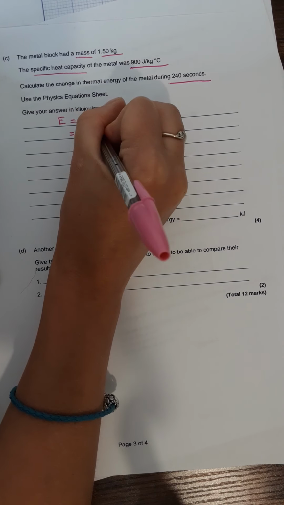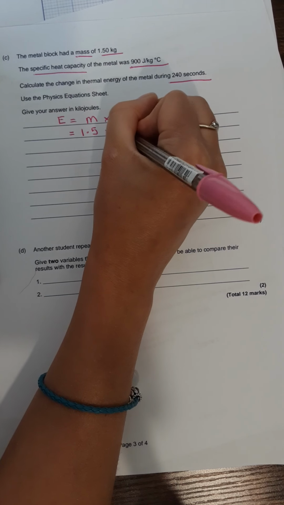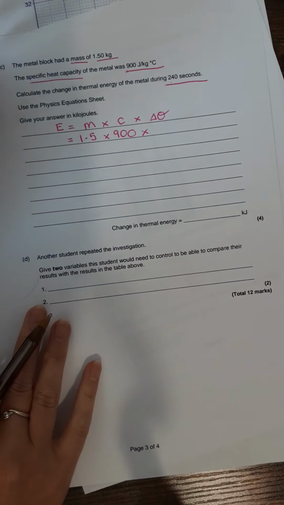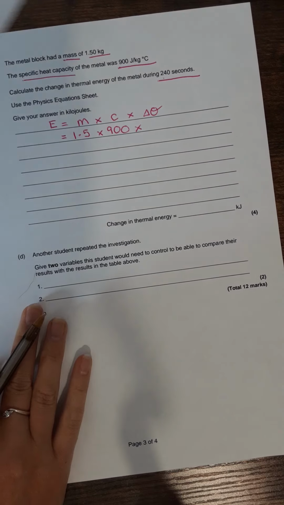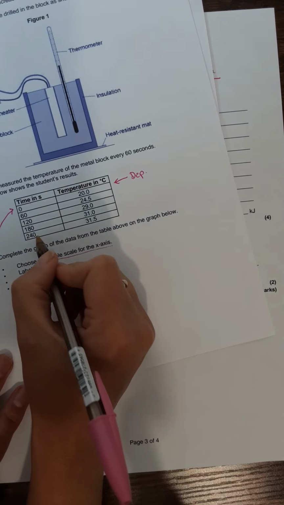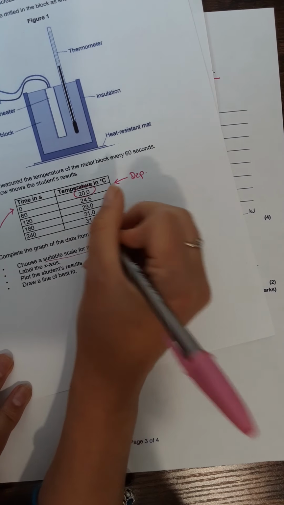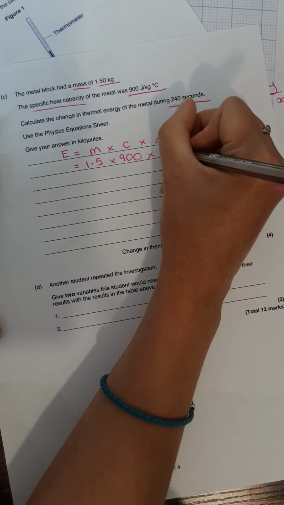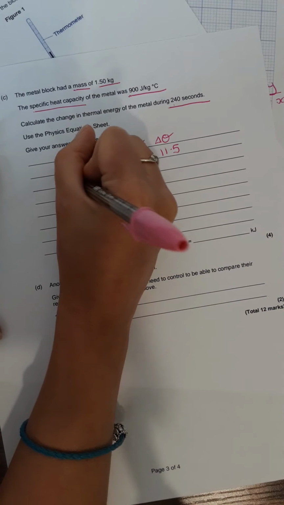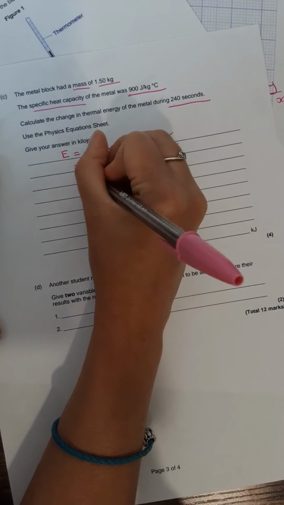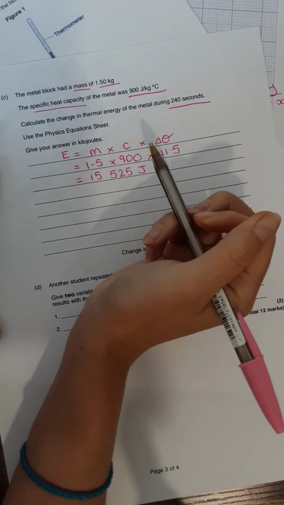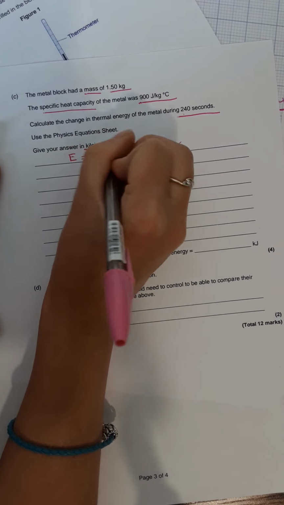The mass I'm told is 1.5. The specific heat capacity I'm told is 900. And the change in temperature for the first 240 seconds, I need to go back to my data to get this. So in 240 seconds, I've gone from 20 to 31.5. That's a change of 11.5 degrees. So my temperature change is 11.5. You put that in your calculator, you'll come out with 15,525 joules. Now, if you've read the question properly, you'll see that it's asking for the answer in kilojoules.